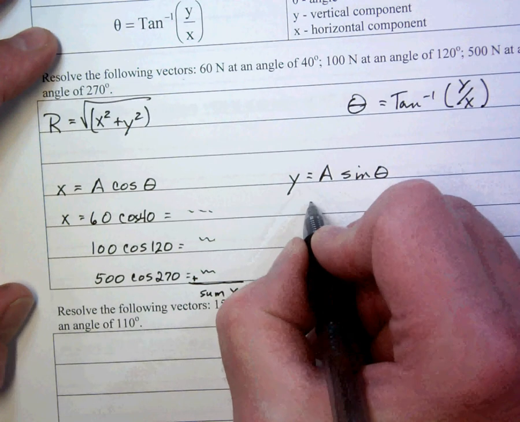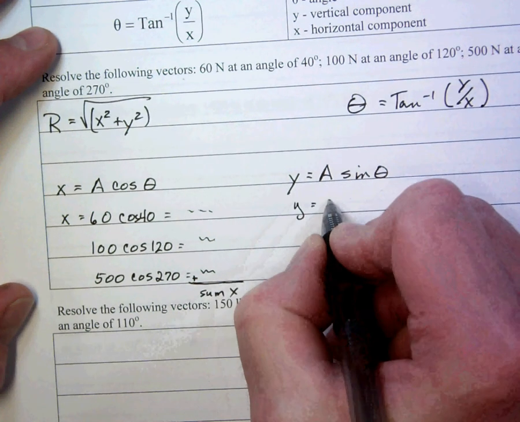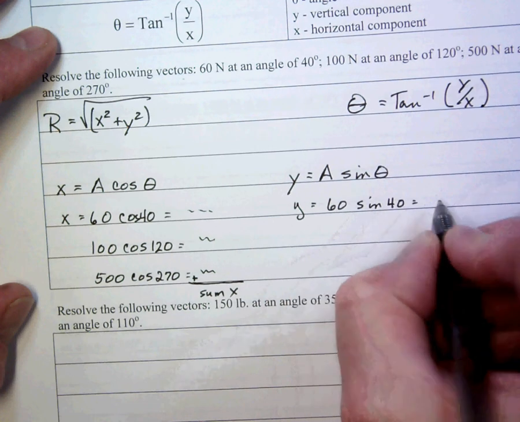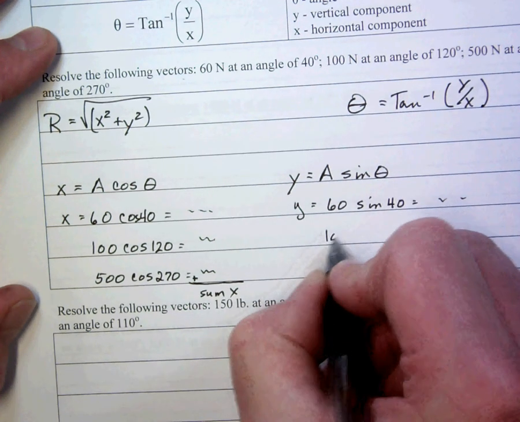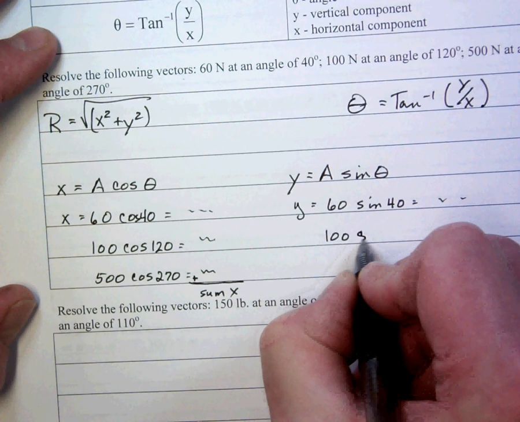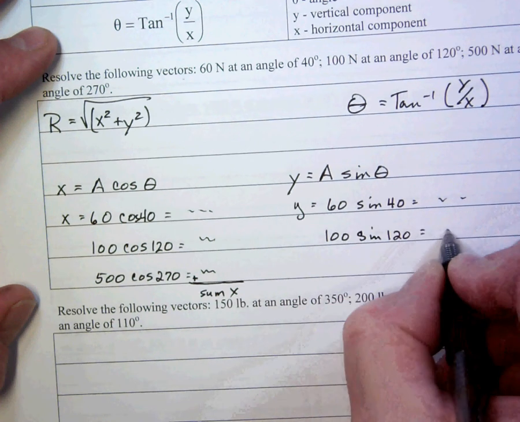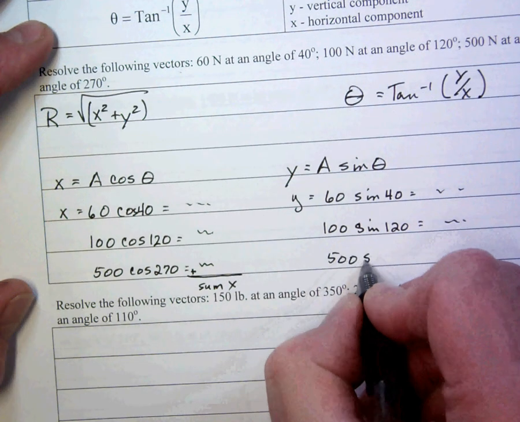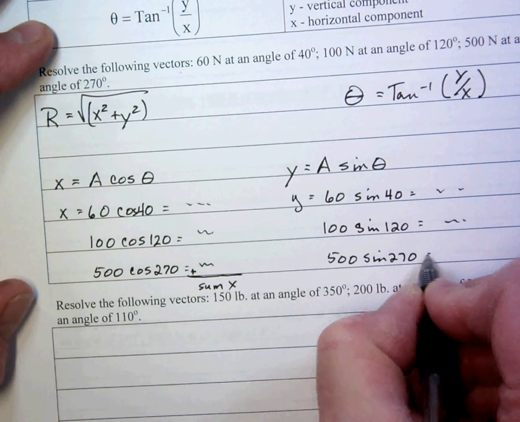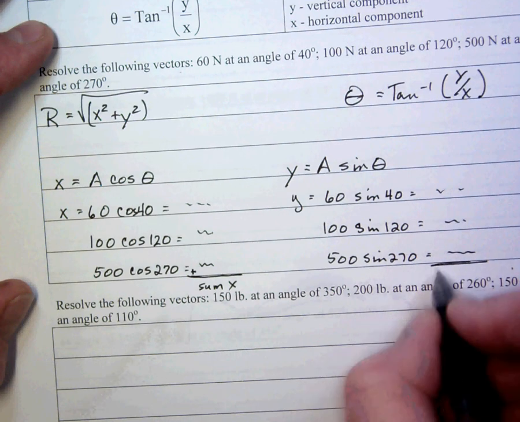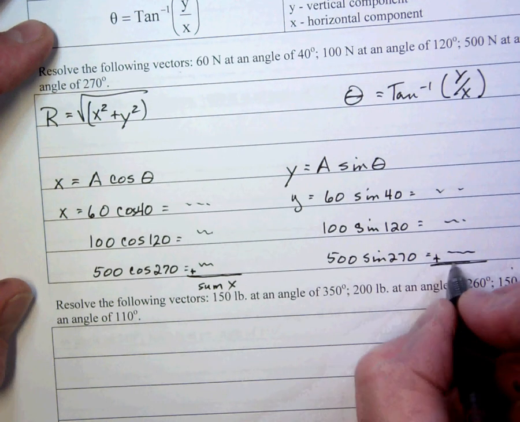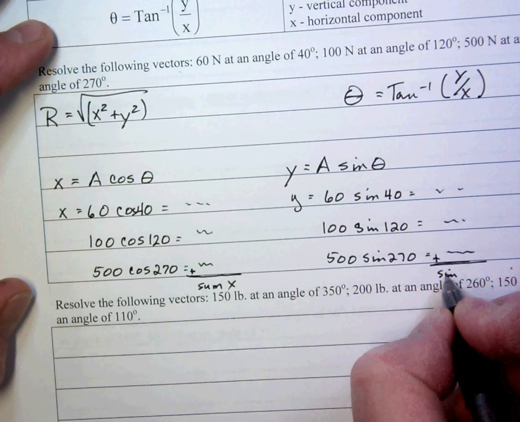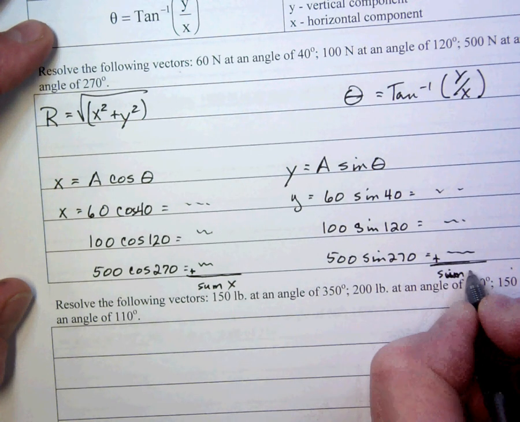Do the same thing for the y's. So y is equal to 60 sine of 40. I'm going to get a number. And then 100 sine of 120, which gives me another number. And then 500 sine of 270, another number, and I'm going to do like I did over on the x's. Add my column right here, and I'm going to get a sum. There she is, sum of the y.